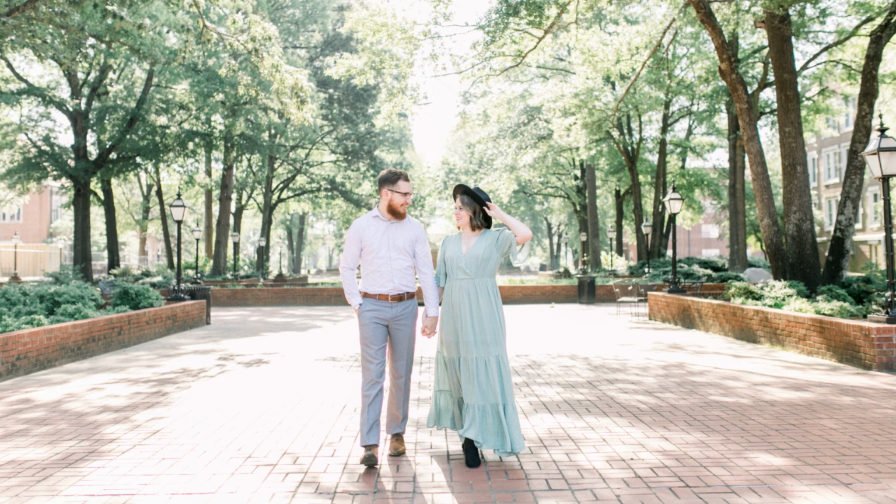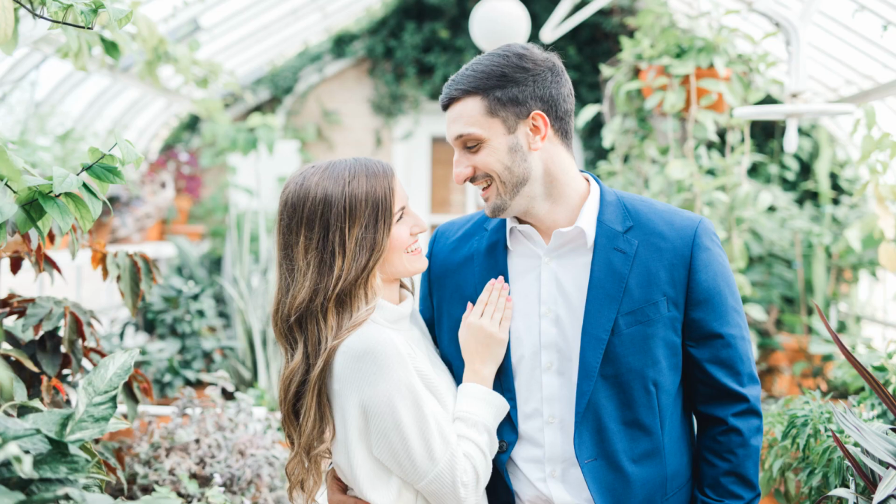Okay, number 4 is clothing. So like background, clothing plays a really big role in how your images are going to turn out. Ideally, you want your clients to wear light colored clothing. So this could be neutrals like whites, beige, gray, or it could be a lighter color like blush or blue.